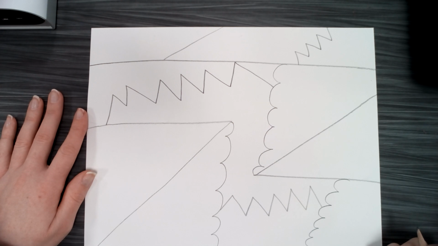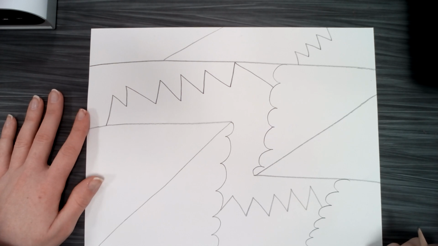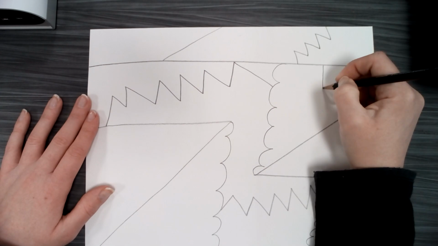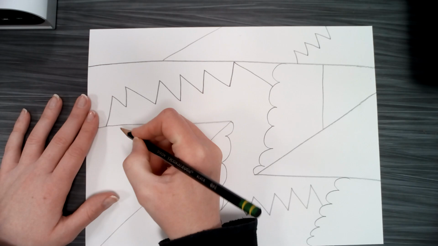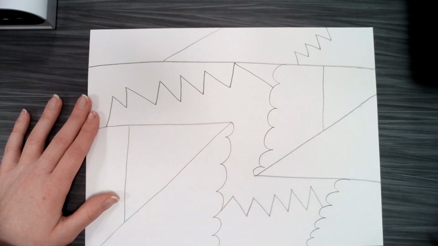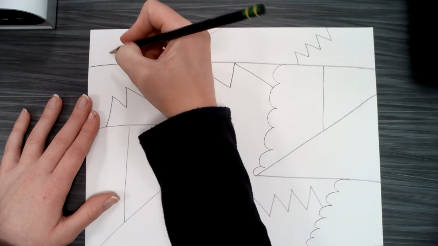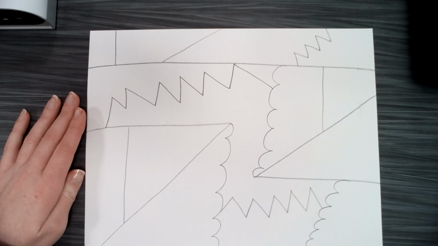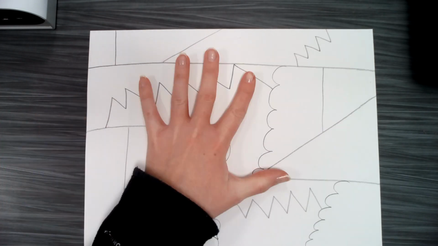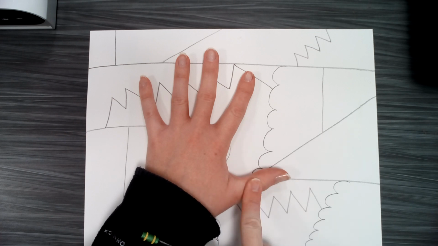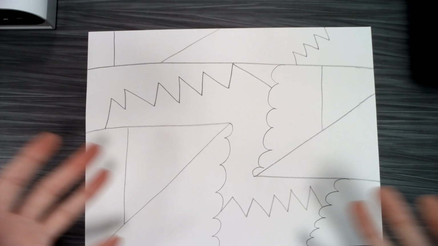Let's go with good old vertical. 1, 2, 3. So now I have my 5 lines that I've used 3 times each, and I've broken up my paper.